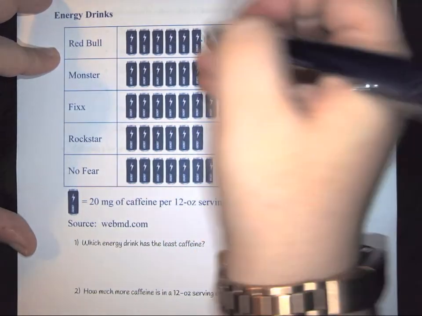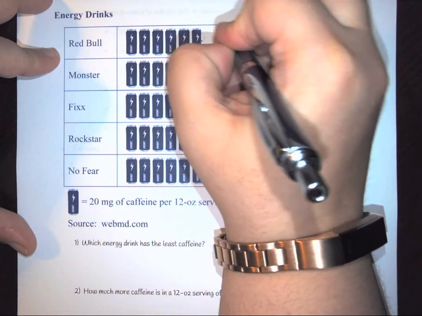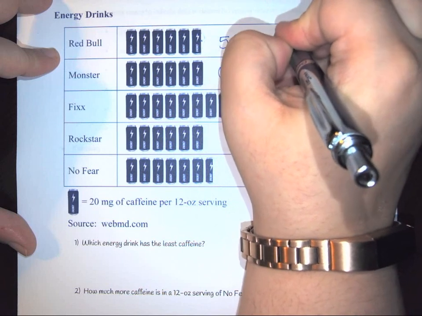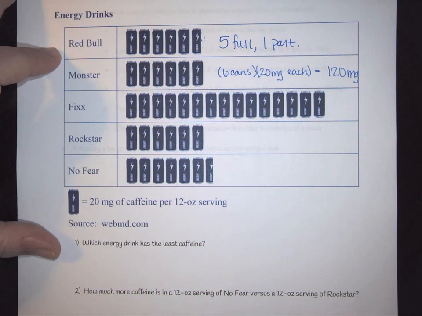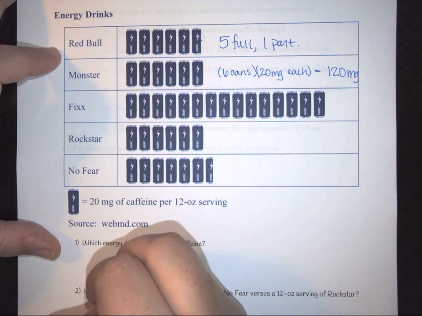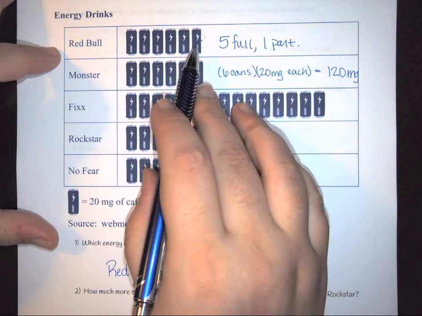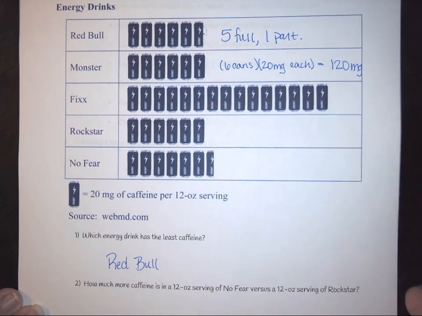So here, this one only has 5 full and 1 part. Therefore, the energy drink that has the least amount of caffeine would have to be your Red Bull, because it only has a part of a 6th can.